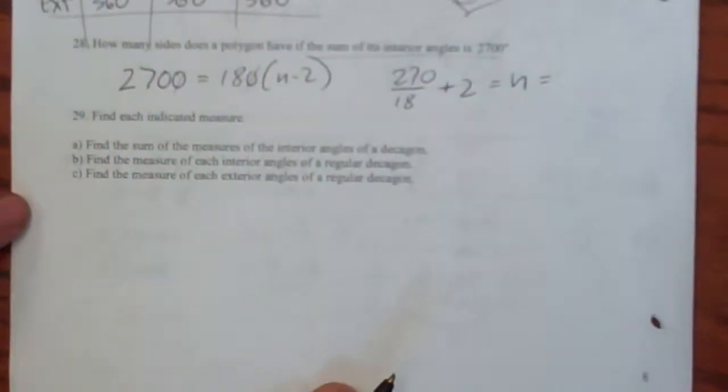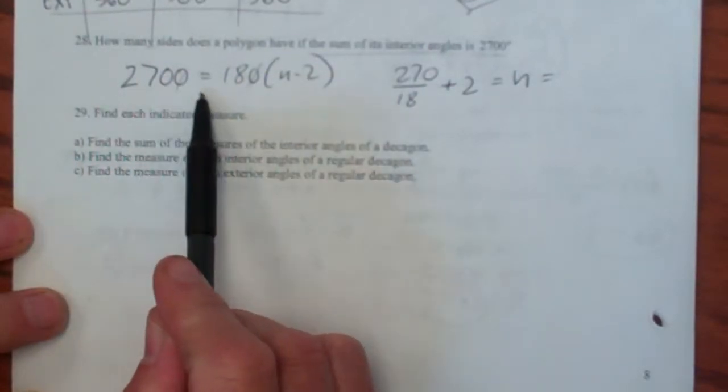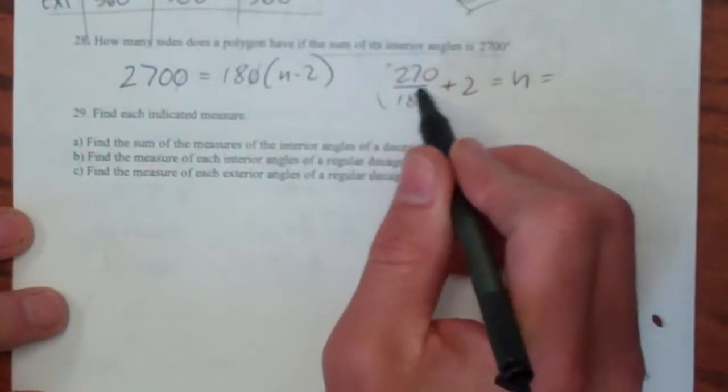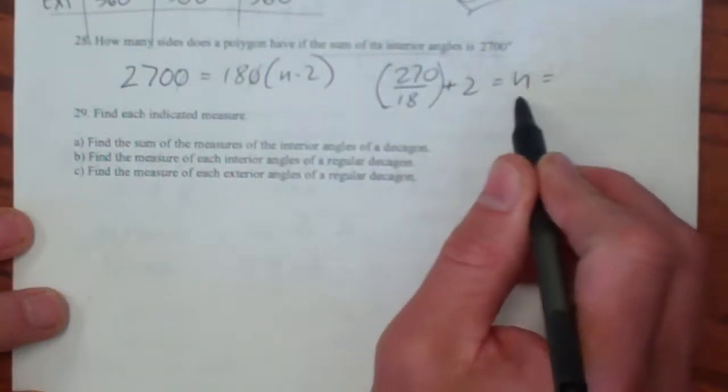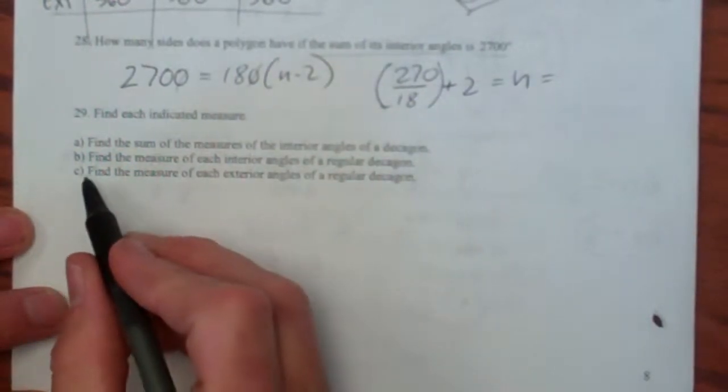On down to this one. I guess this is where I left off. Now it's coming back to me. We go backwards and solve. Oh yeah, and I was right here. Alright, well just pop that into your calculator and divide and add 2, and that's how many sides you're going to get. What is it going to be? I think it's 17 sides. Try that out.